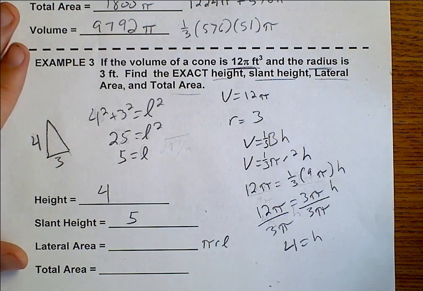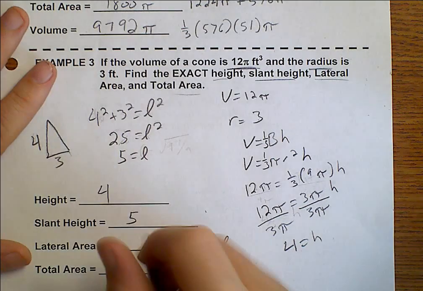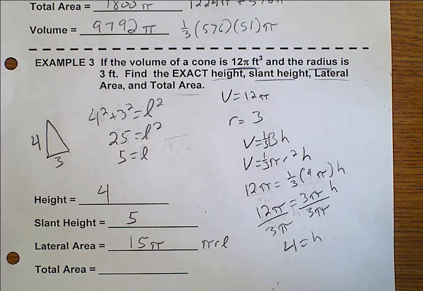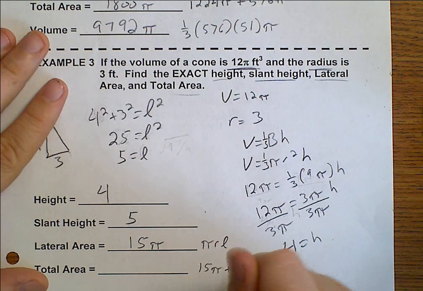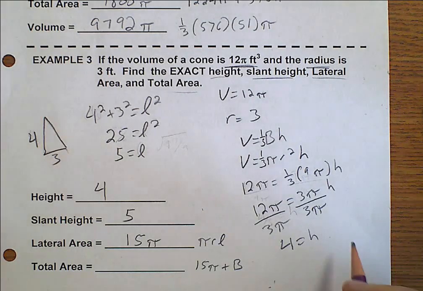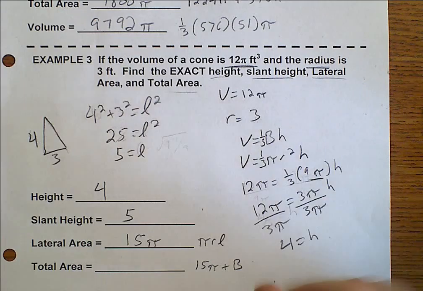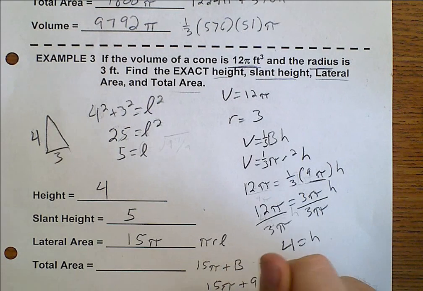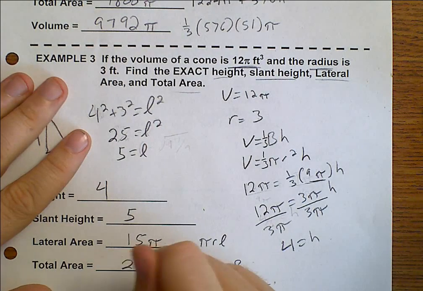So that would be 3 times 5, which is 15 pi. And our total area would be the 15 pi plus the area of our base, which is just pi r squared, which we've said is 9 pi. So 15 pi plus 9 pi, 15 plus 9 equals 24 pi.